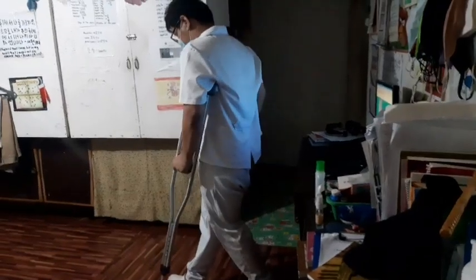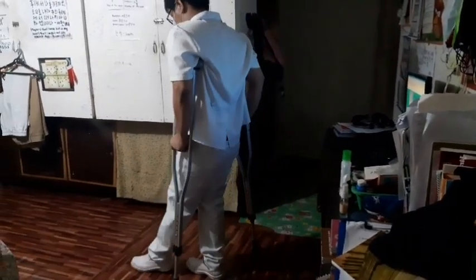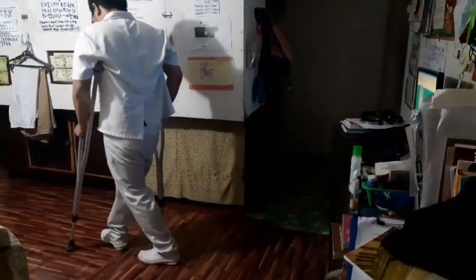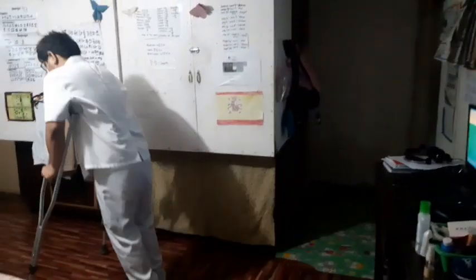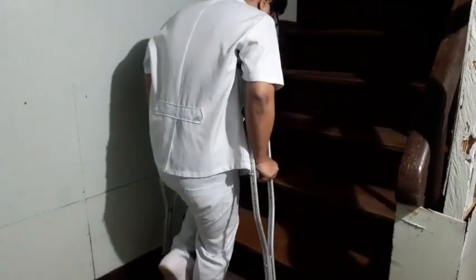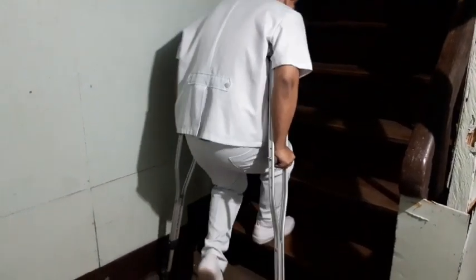For the 2-point gait, advance the right crutch and left foot together, then the left crutch and right foot together. This is how it is done. For the swing-through gait, advance both crutches at the same time and swing the body forward past the crutches. Then demonstrate the correct techniques for walking up and down the stairs with crutches.